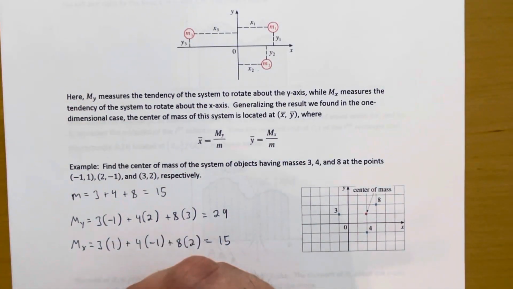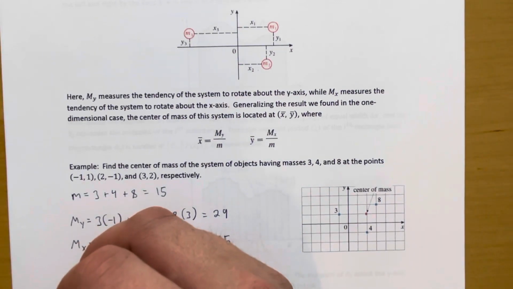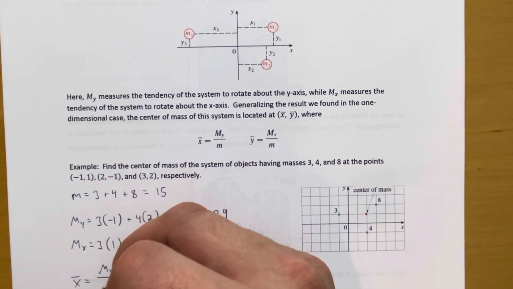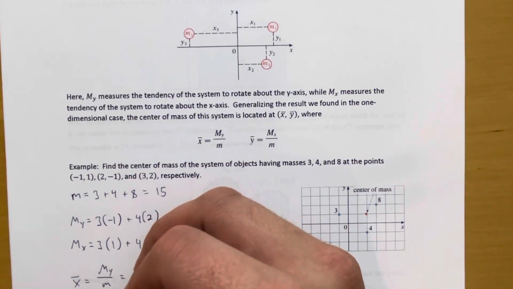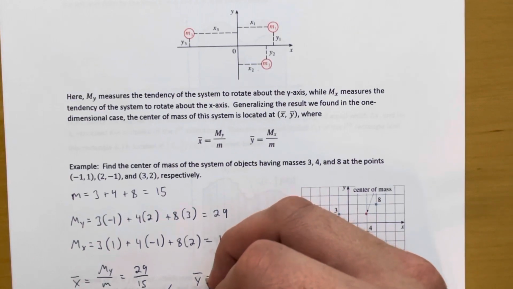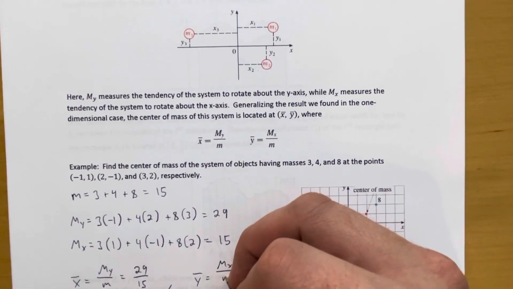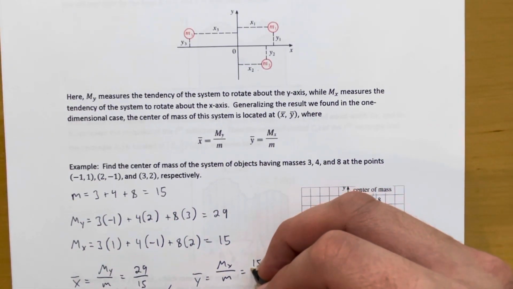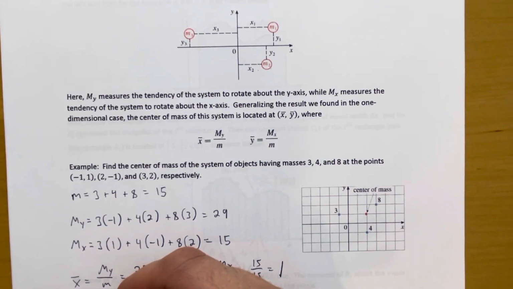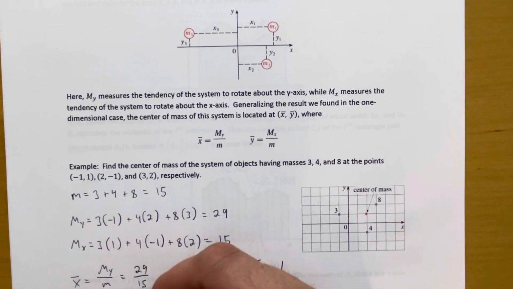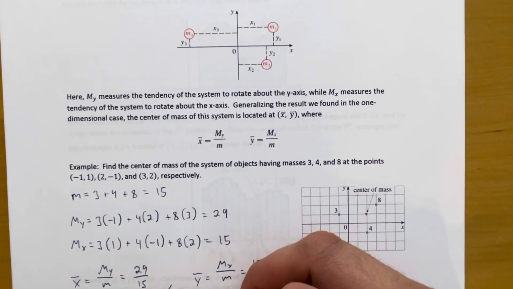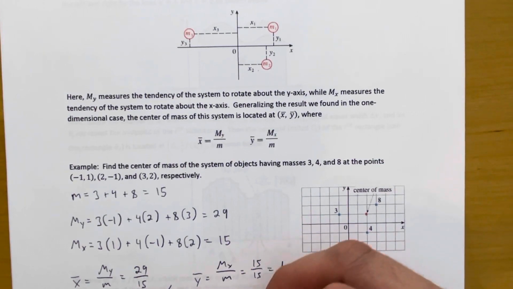So what this means is that x bar is equal to My over little m, which is 29 over 15. My y bar is equal to Mx over little m, which is 15 over 15, or just 1. So my center of mass is the point (29/15, 1).